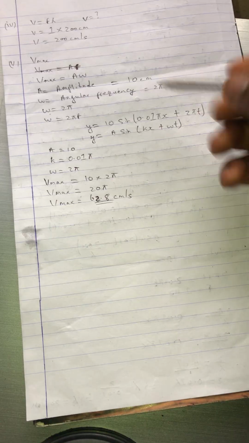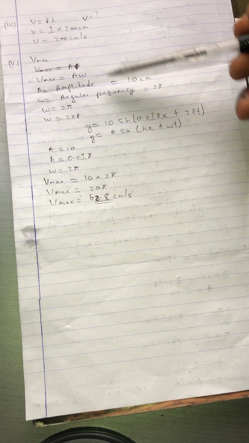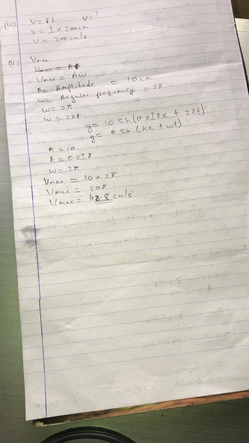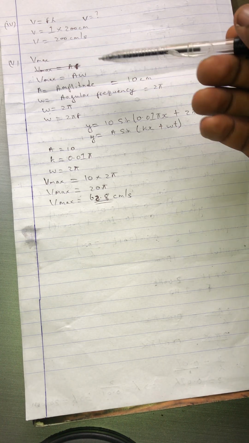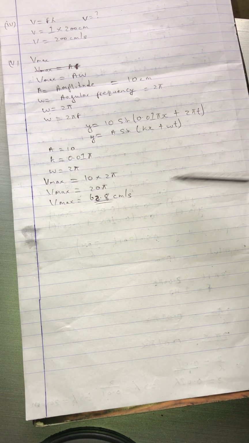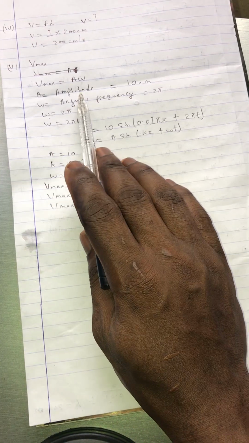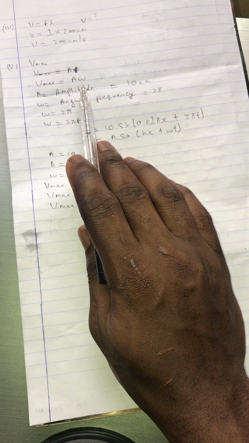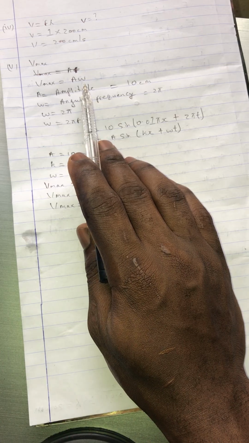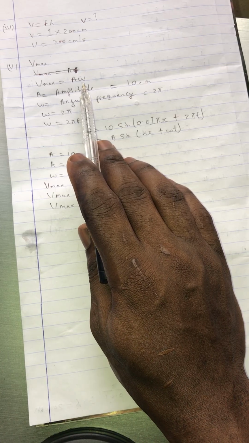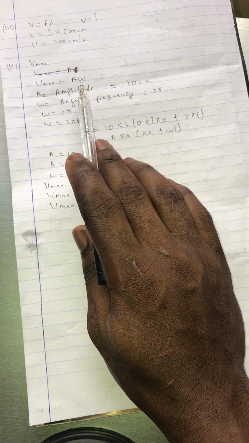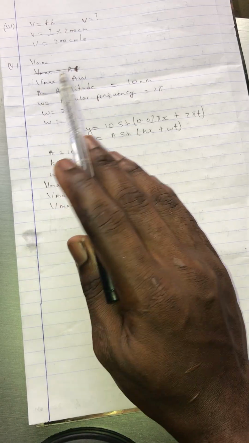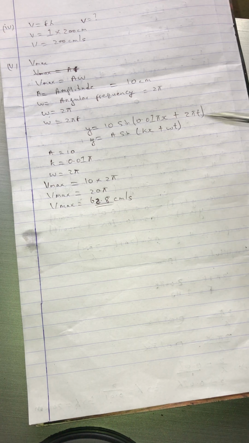Now, you may skip these steps when you're writing exams, especially CBT exams. All these steps, you may just skip them. You just plug in your formula. Your Vmax is actually Aω, since you know your A and you know your omega, which is your angular frequency, actually 2π. Remember, I told you the reason why you're using 2π. You just plug in your formula and go on with the next question. You don't have time to be comparing.